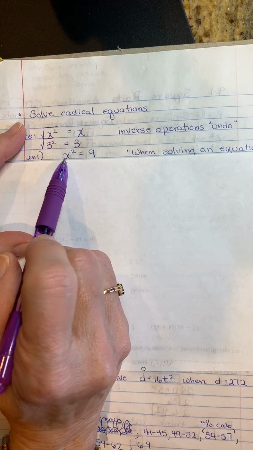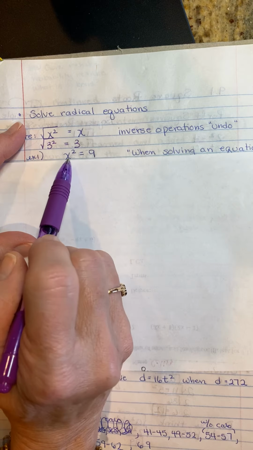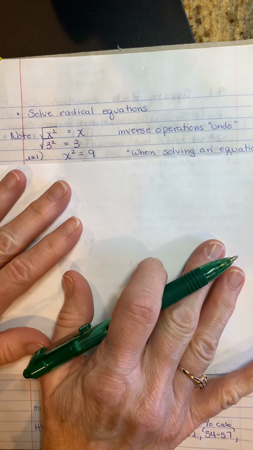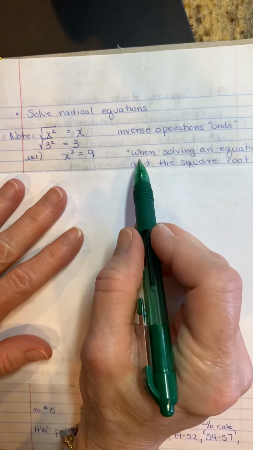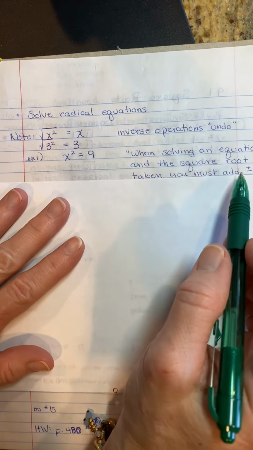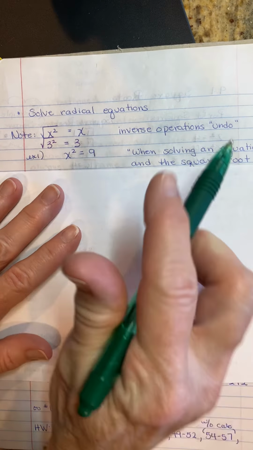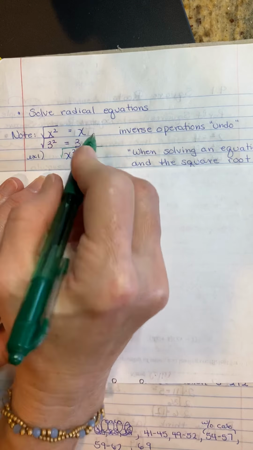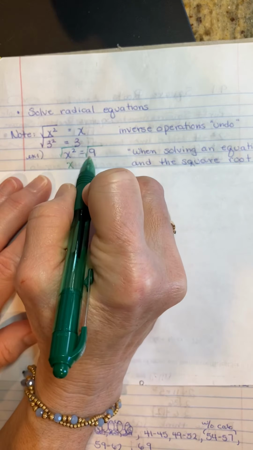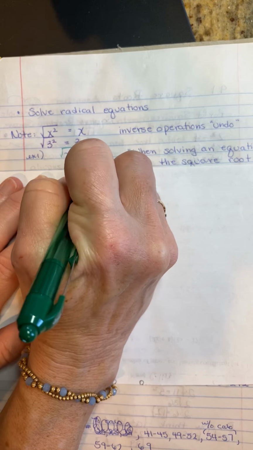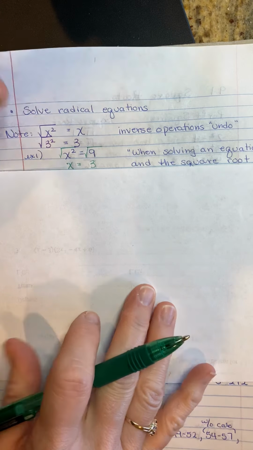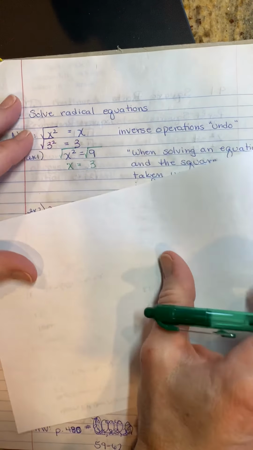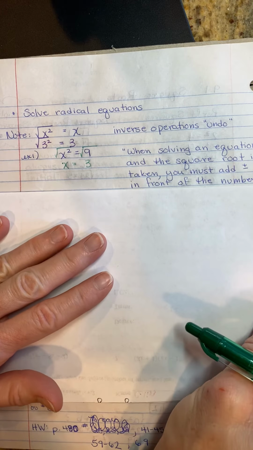So if we have x squared is equal to 9, we want to solve for x, so we're going to undo that square. So how do we undo the square? I'm going to square root both sides. The square root of x squared is x, and the square root of 9 is 3. I just told you that back here when I said the principal square root, the square root of 9 is 3. But now we've got a little detail.